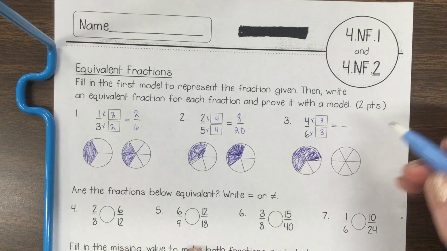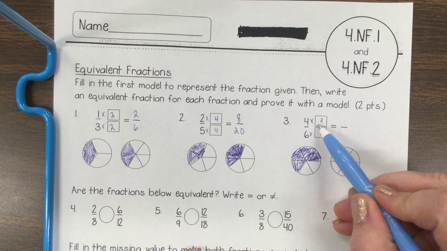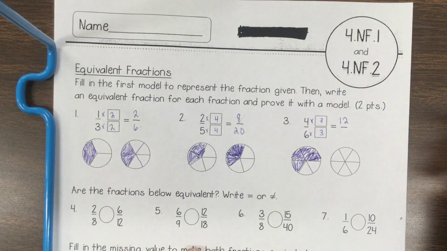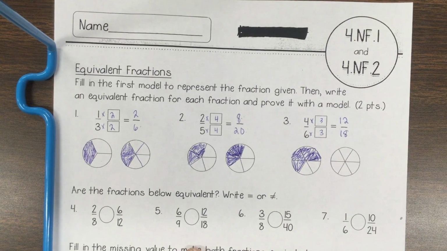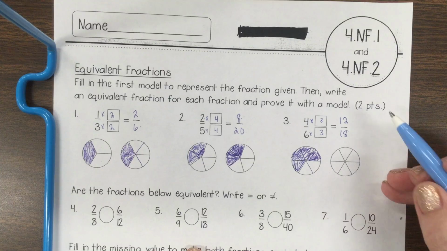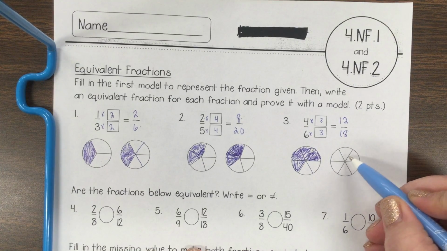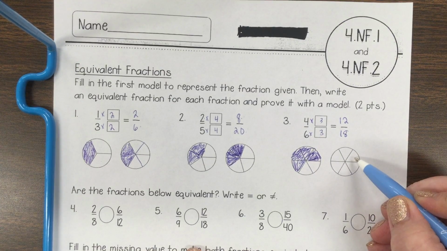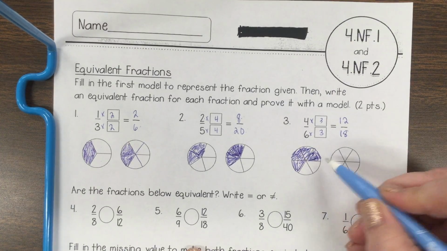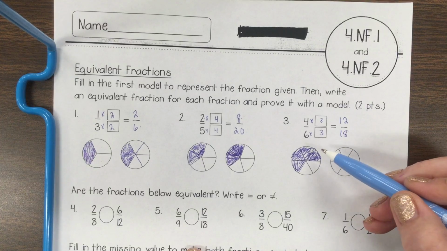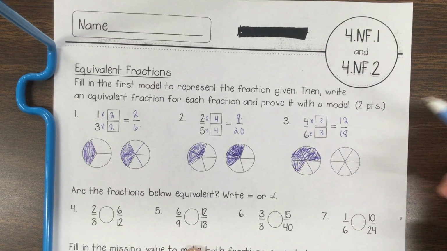What do you think? All right, so hopefully you did 4 times 3, which is 12, and then 6 times 3, which is 18. So what you would do here is you would divide these 6 up. Wait, 1, 2, 3, 4. Okay, I did it right. I thought I miscounted. 1, 2, 3, 4. Yeah, all right.